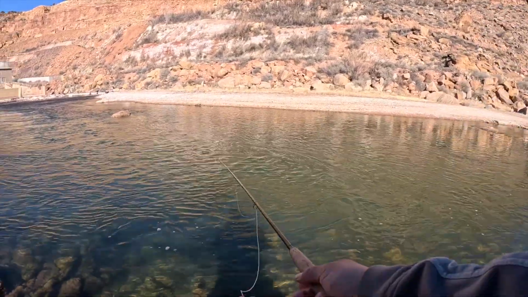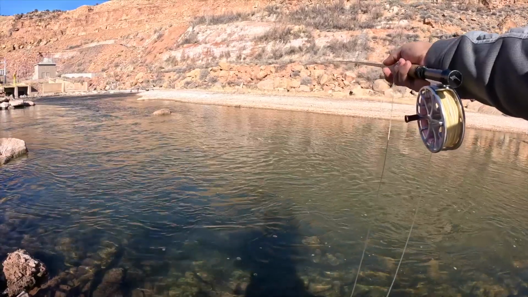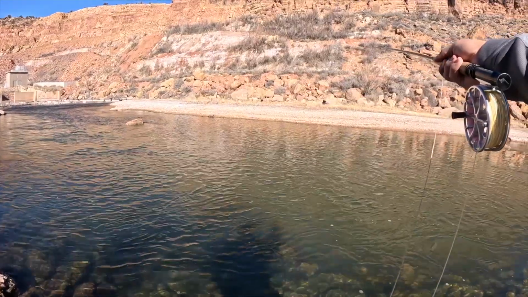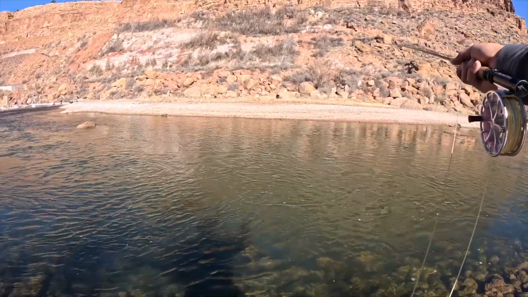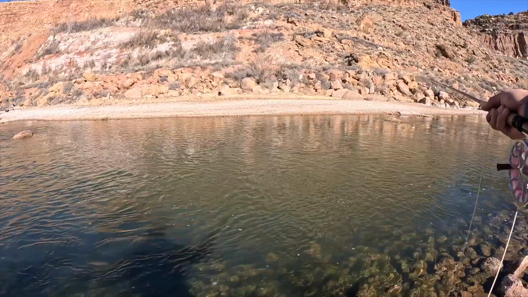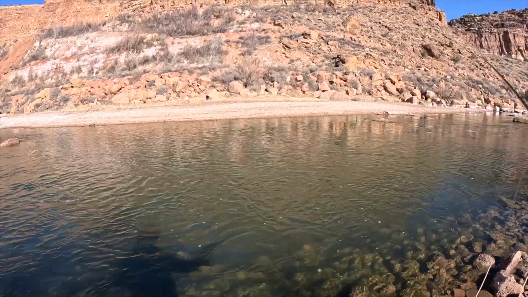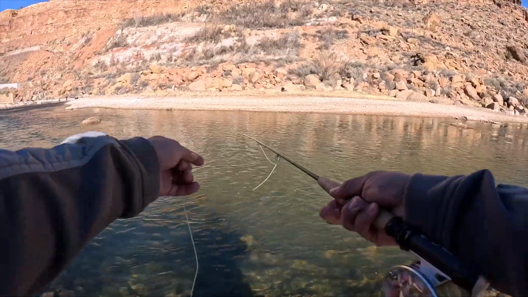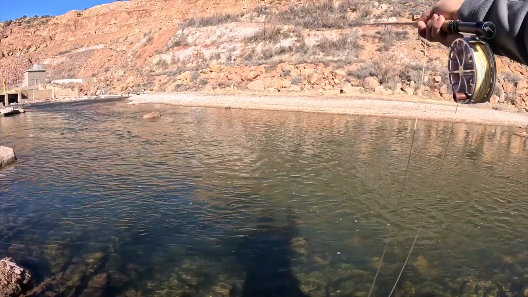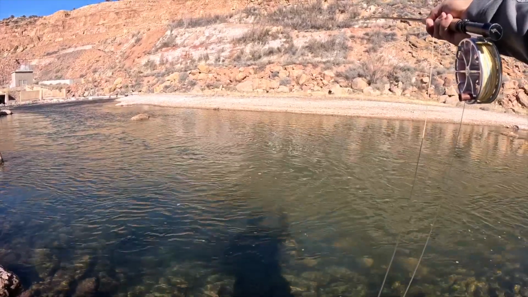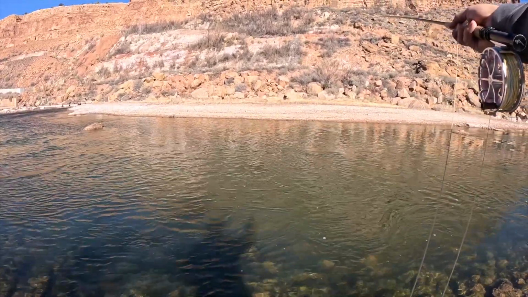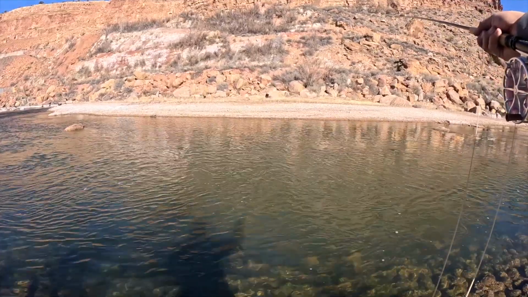Oh, a little bump there, but I think that was bottom. Just essentially be hypersensitive to the strikes, set on everything, anything. Get way over in that slow stuff. Nice slow current out there.